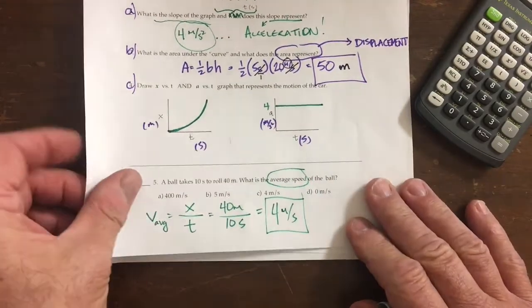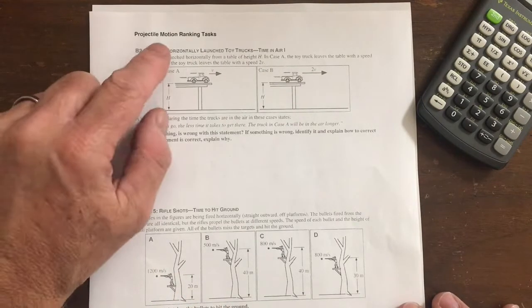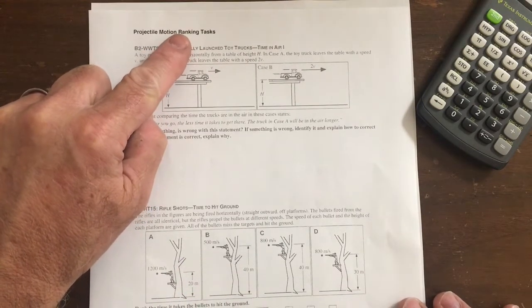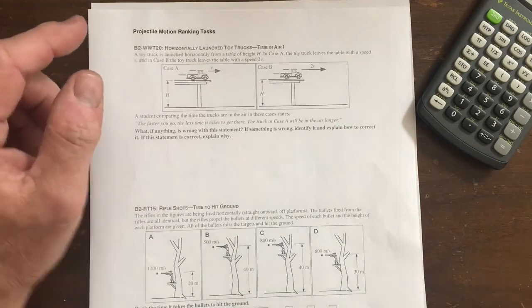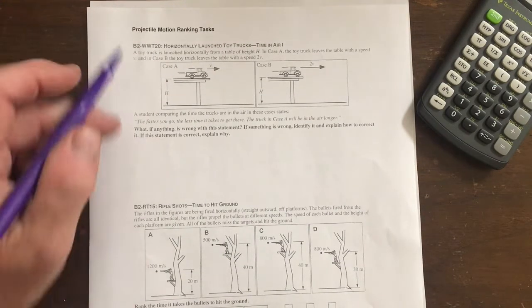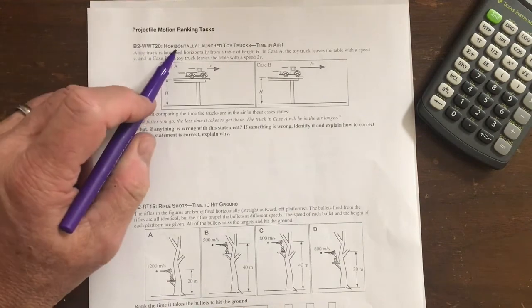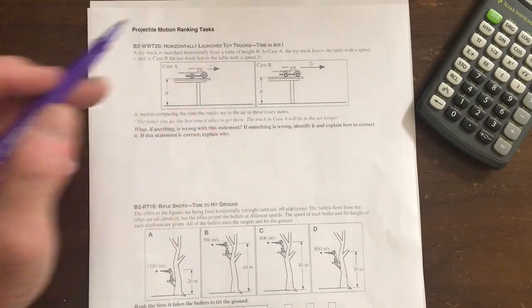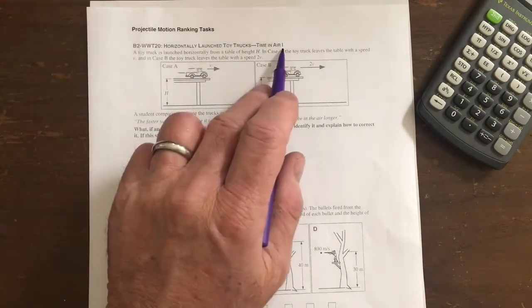Let's look at the back quickly. These are ranking tasks. A lot of evidence shows that kids think differently and in a more meaningful way when they're asked to evaluate things and rank them. So here's the question. The first one, horizontally launched trucks, toy trucks, time in air, number 1.